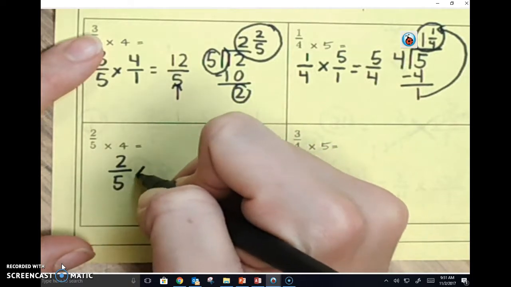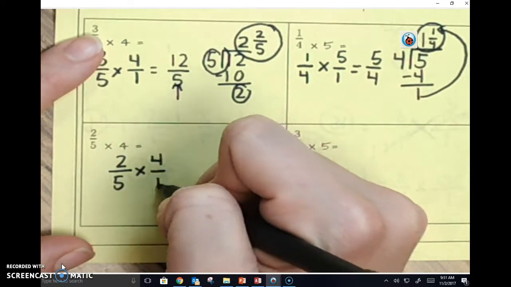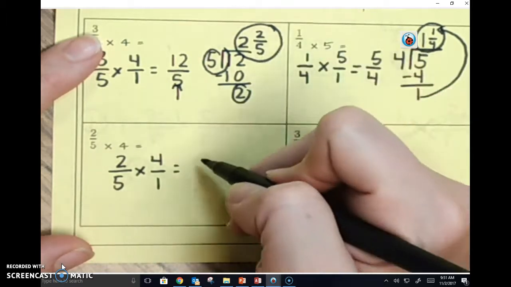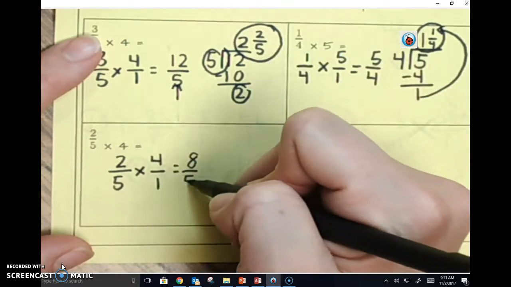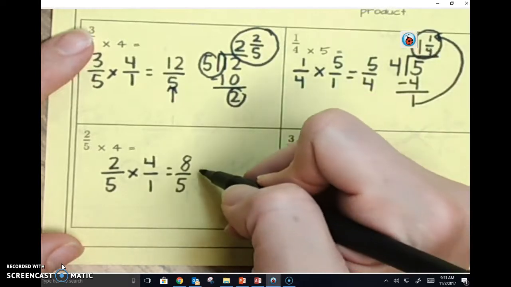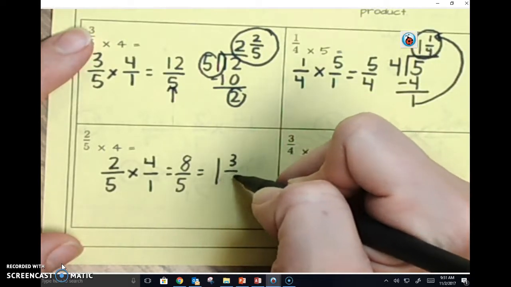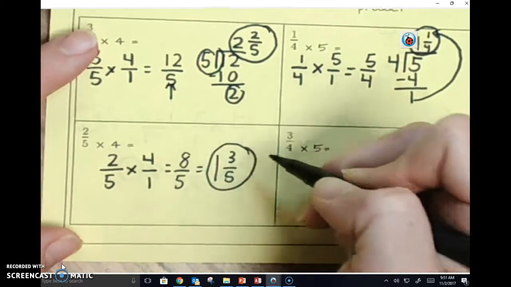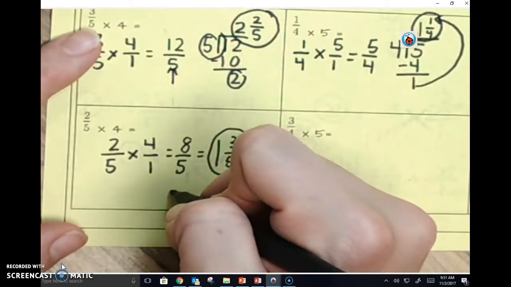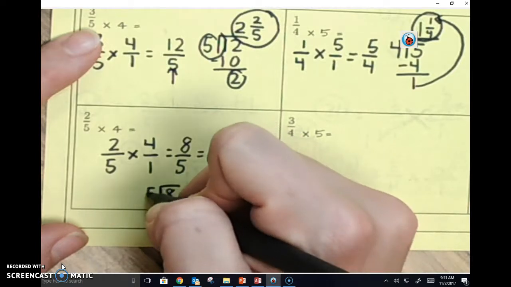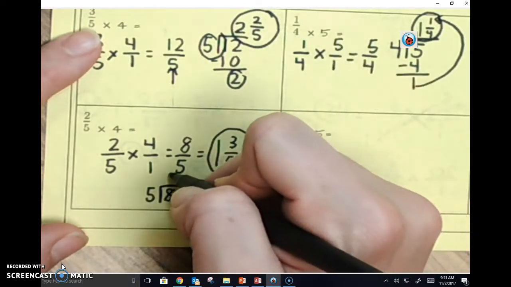2/5 times 4 over 1, and we get 8/5. So it should be 1 and what? 3/5. If you don't see that, we're going to come and divide. We have 8 divided by 5. 5 goes into 8 once.